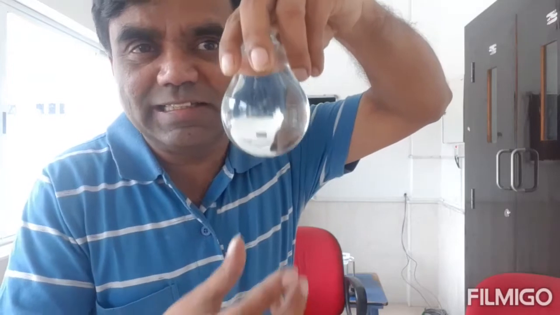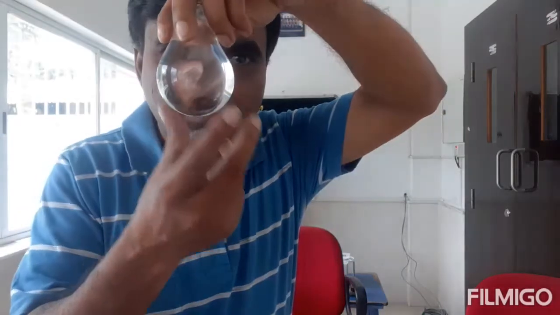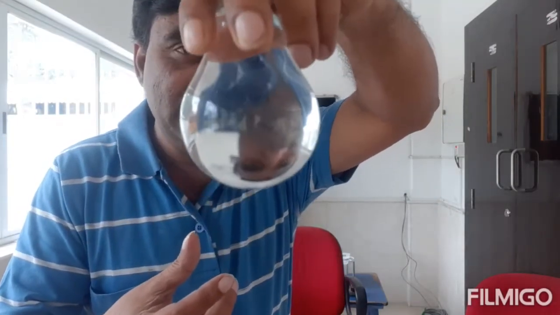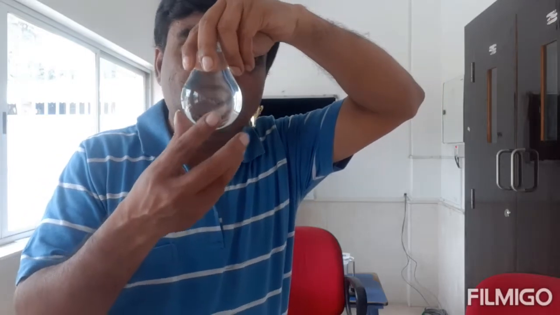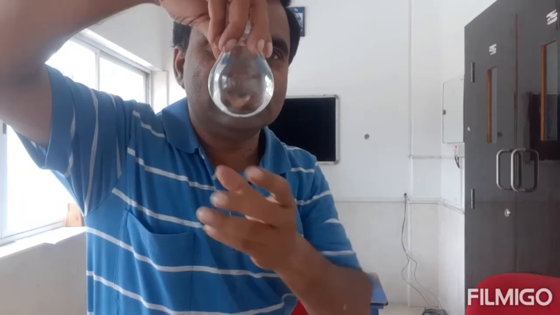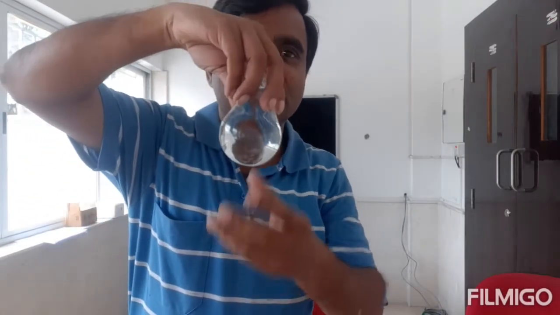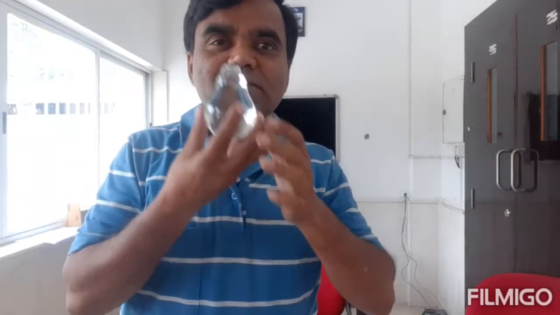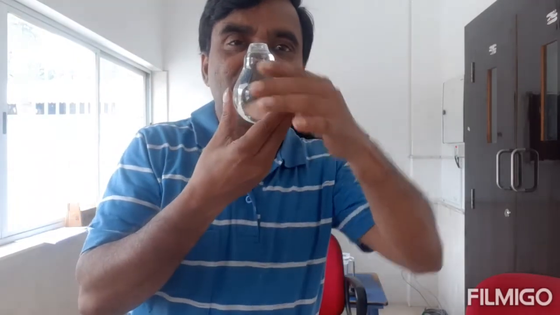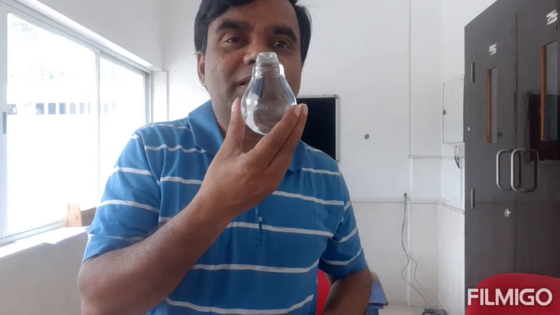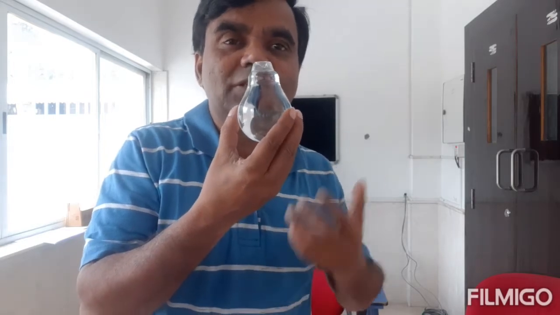My face is kind of inverted. Okay, you can see that. So this has a focal length of about 3 to 4 centimeters, and you can see that my face is inverted here. So if you hold it like this, then clearly you can see that it is. So in olden days, this is what we were using.